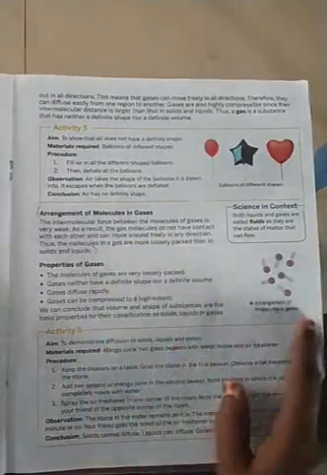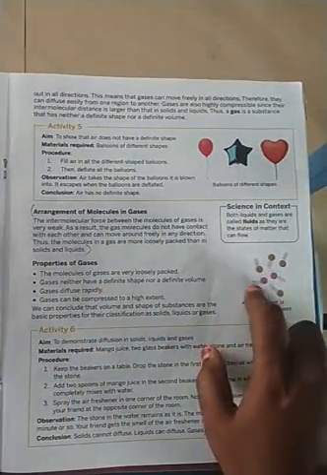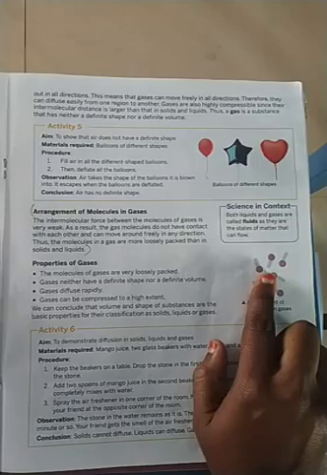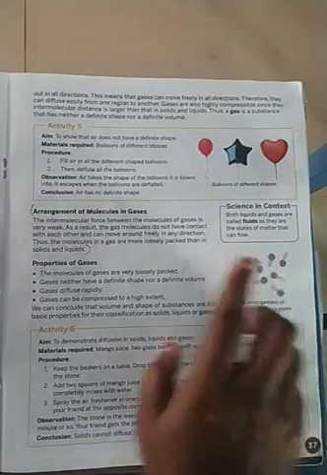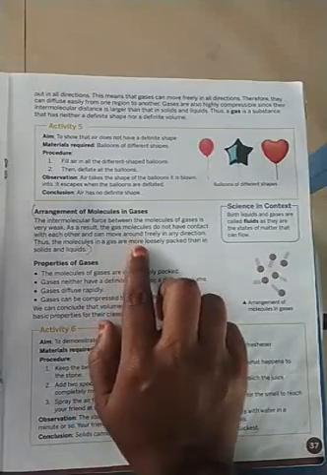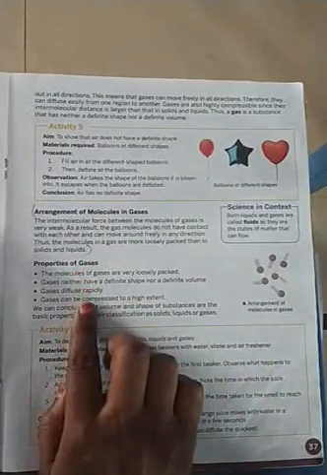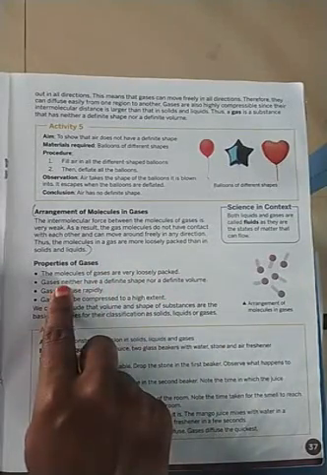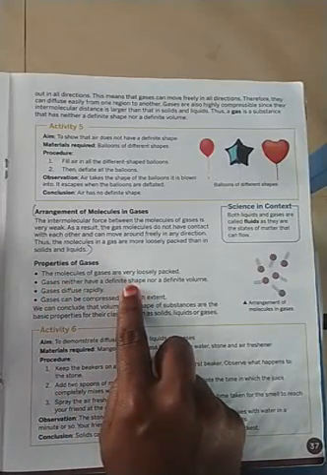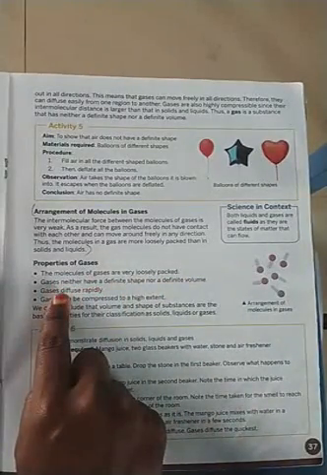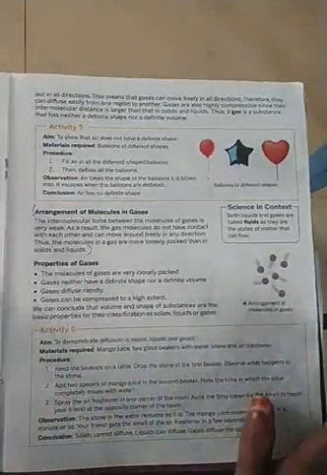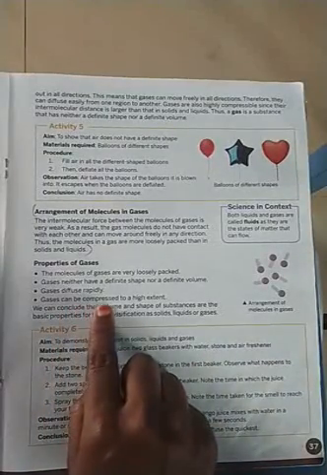Coming to the arrangement of molecules in the gases. Here the molecules are very loosely packed. There is so much space between the molecules, so the intermolecular force will be less. So the molecules in the gas are more loosely packed. Coming to the properties, first, the molecules are very loosely packed, and second, they don't have a definite shape or a definite volume, and gases can diffuse rapidly. Rapidly means very easily. And gases can be compressed to a high extent.